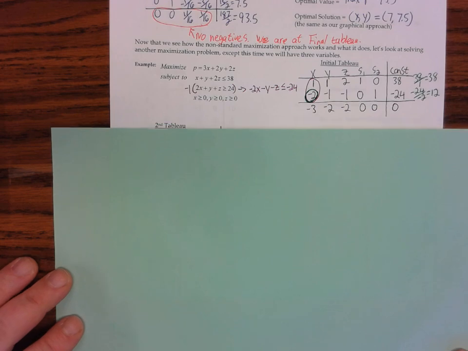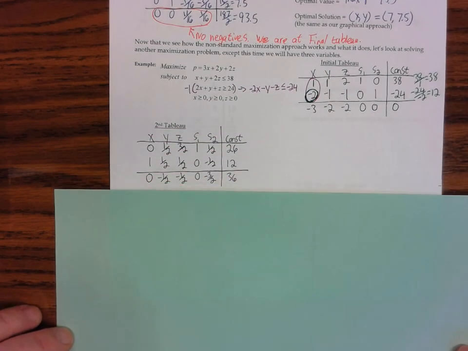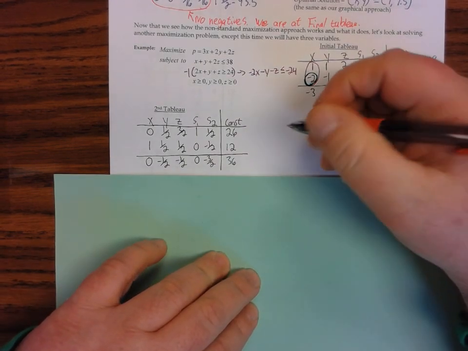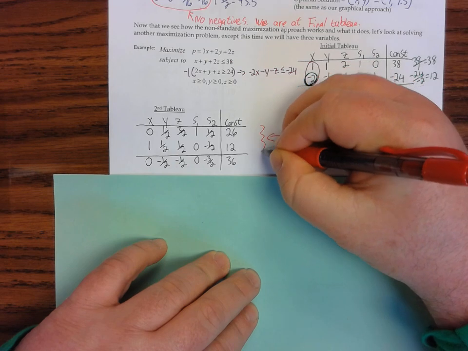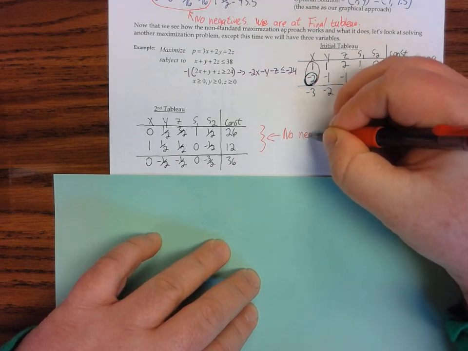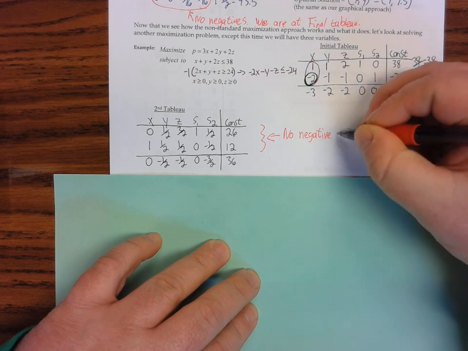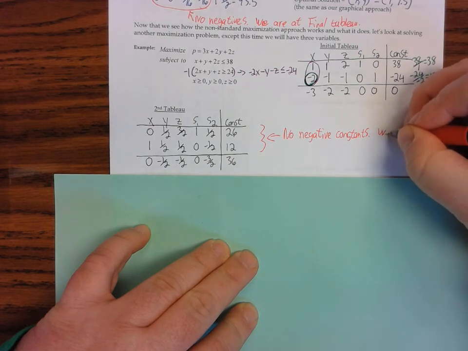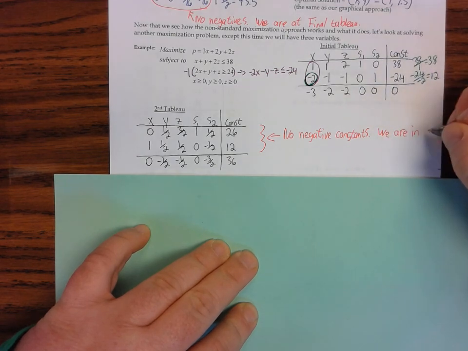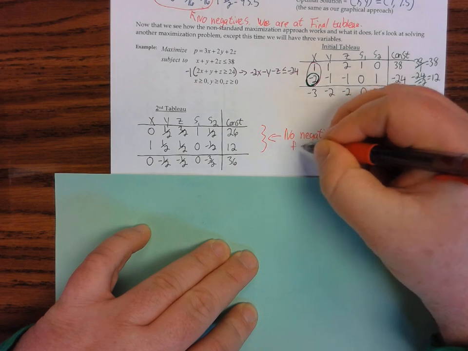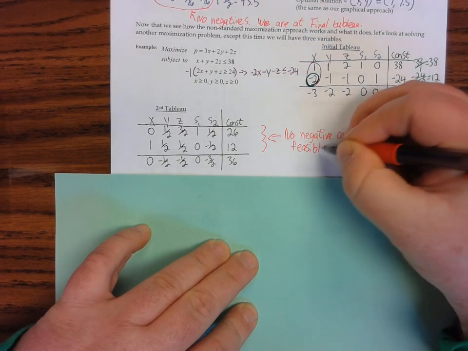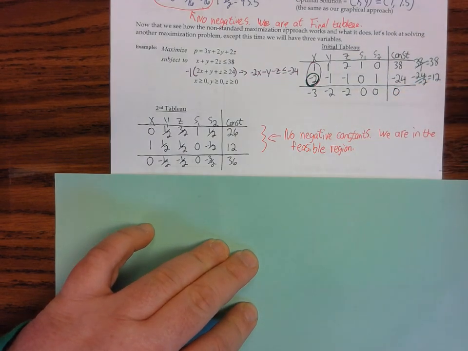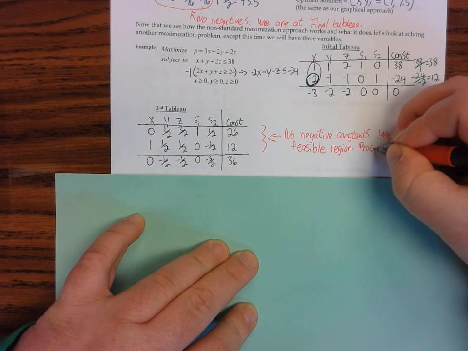Doing so provides our second tableau that we see here. We'll notice there are no negative constants. That means we are in the feasible region, and that we will proceed with a standard simplex.